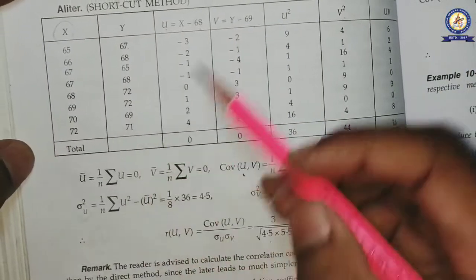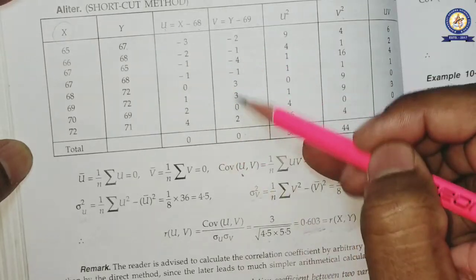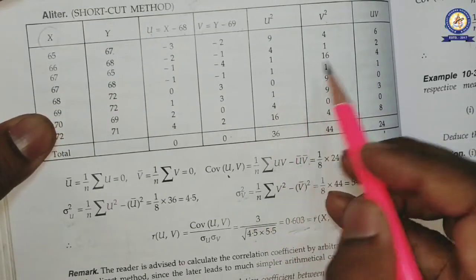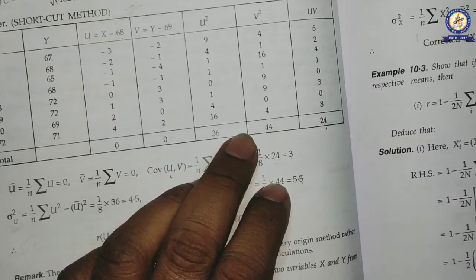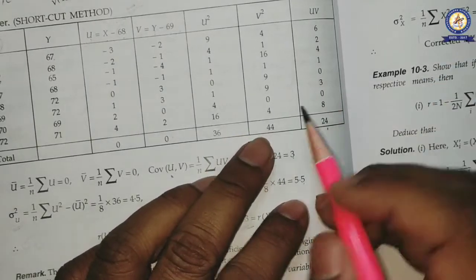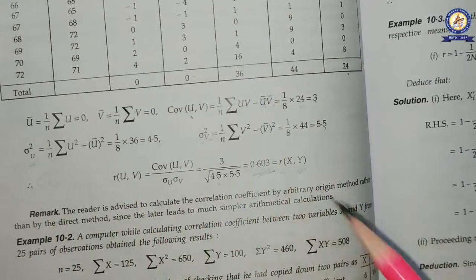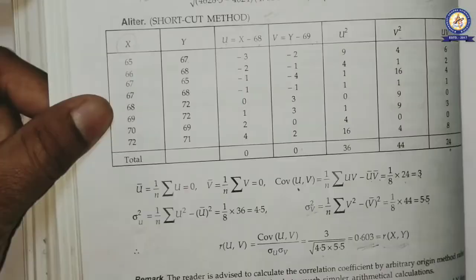See here, u and v are small numbers, one-digit numbers. So u square and v square will be easy for us to calculate in our exam. And uv also will be easy to calculate, and covariance will be easy to calculate, and you are going to get the same answer. So first we have to discuss this one.